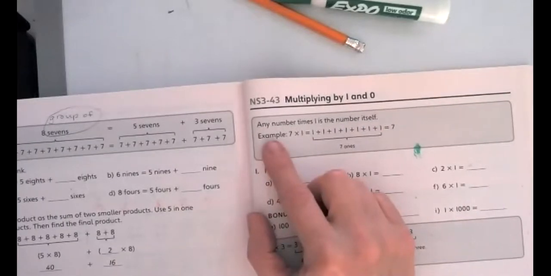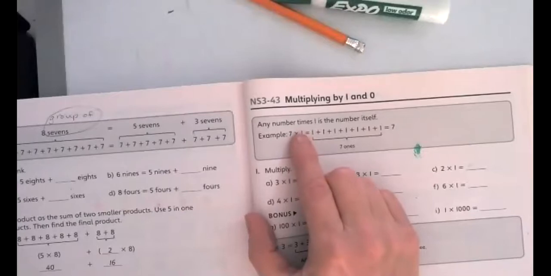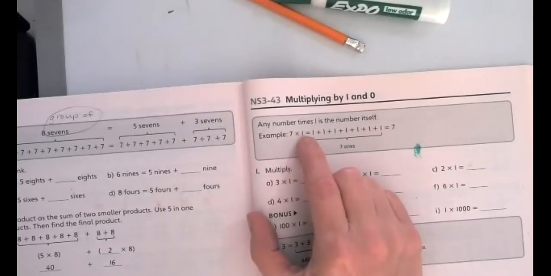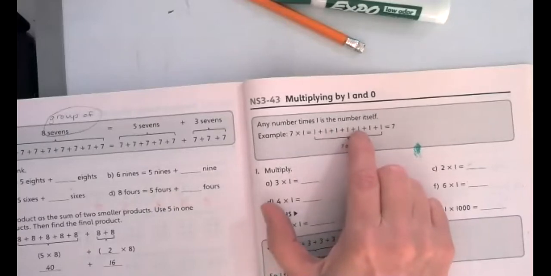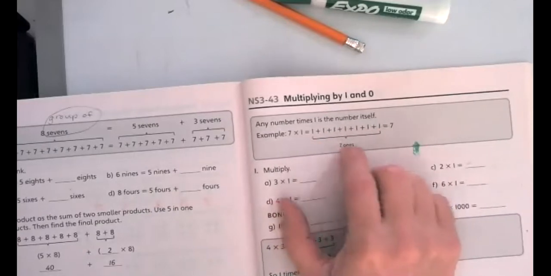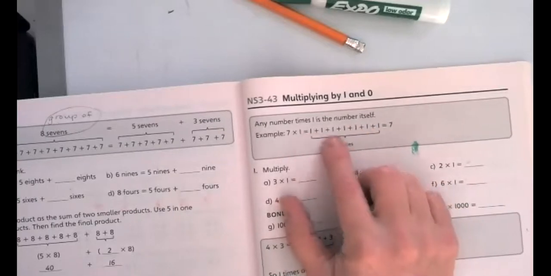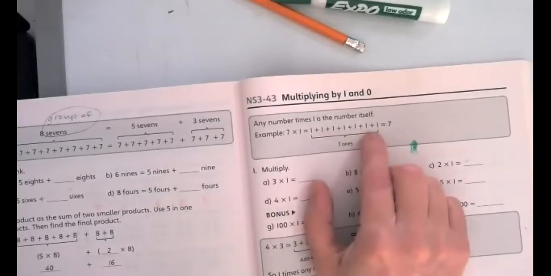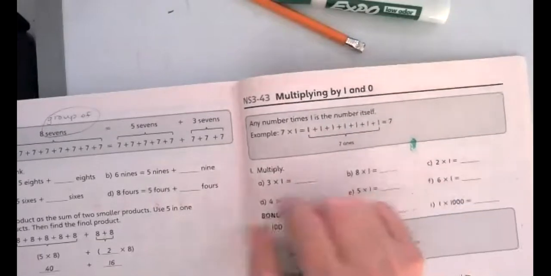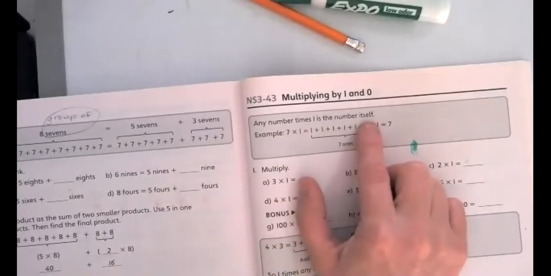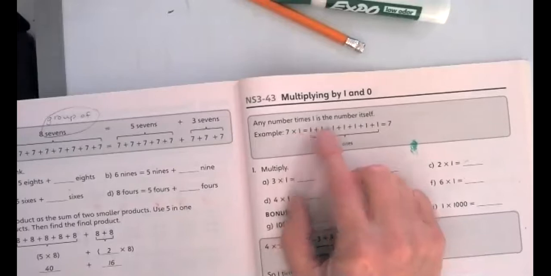And example. Whenever you see the multiplication sign, I want you to say "groups of." Instead of just multiplication, say "groups of." So 7 groups of 1 equals. I have to draw a picture here to show you 7 groups of 1. So this is 1, 1, 2, 3, 4, 5, 6, 7, which is 7 ones. And 7 ones is equal to 7. If I had 7 groups of 1, I have 7. So any number times 1 is the number itself. So 7 groups of 1 is equal to 7.